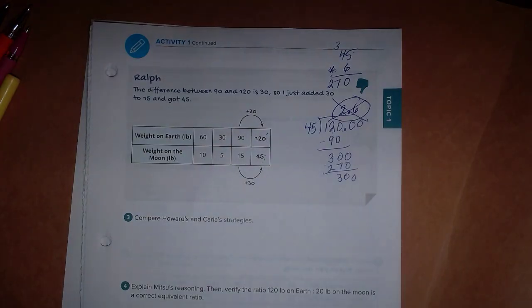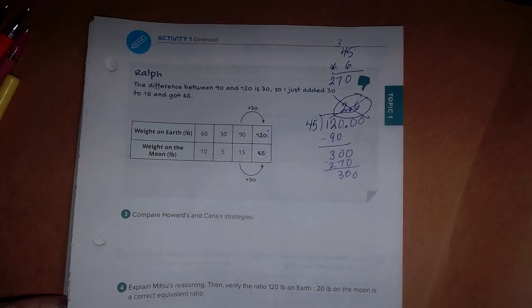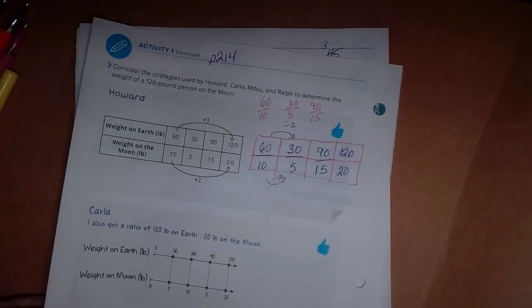Okay, so question 1 then says, compare Howard and Carla's strategy. So now that we've looked at them, what did Howard and Carla do?